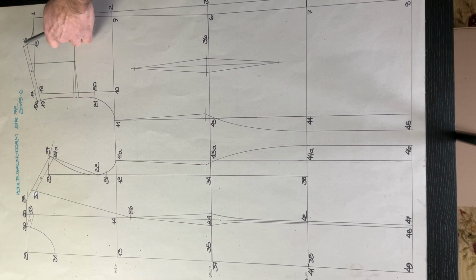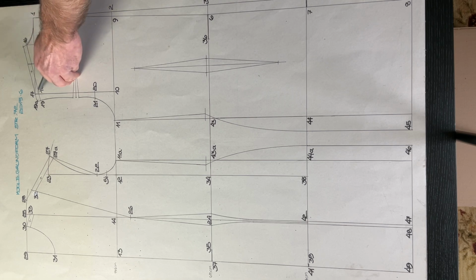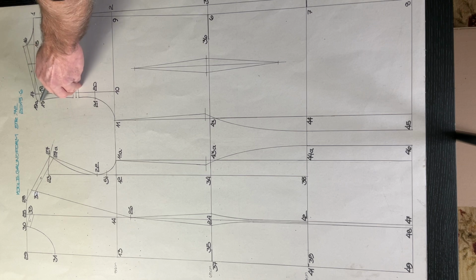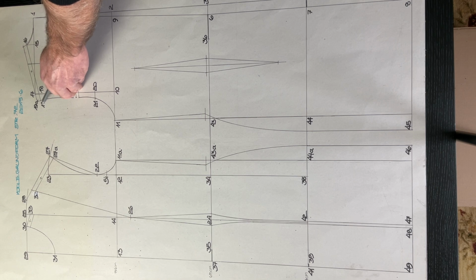Draw a guideline for the shoulder from 16 through 18. The shoulder extends outwards with 1 to 1.5 centimeter, which you mark 19.